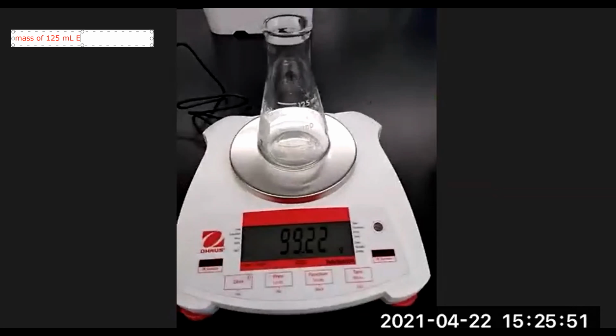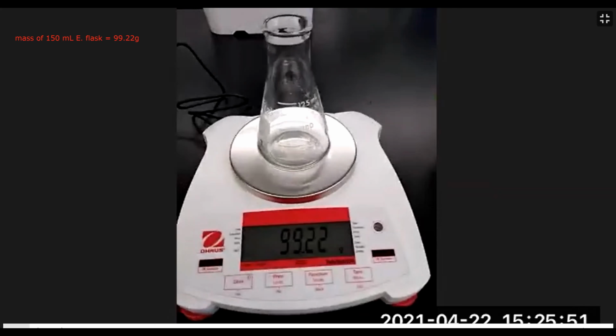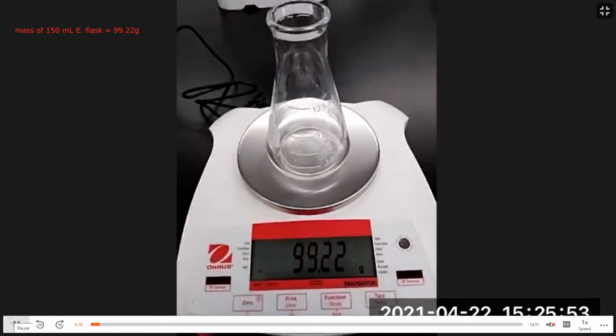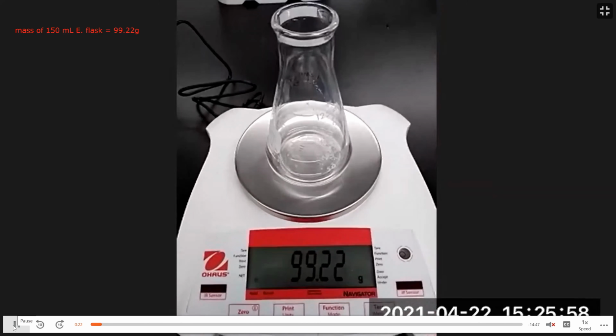Actually, I think it's a 150 milliliter Erlenmeyer flask. That's what I was thinking. This is 99.2 grams. So it's very important you record the mass of the empty Erlenmeyer flask.